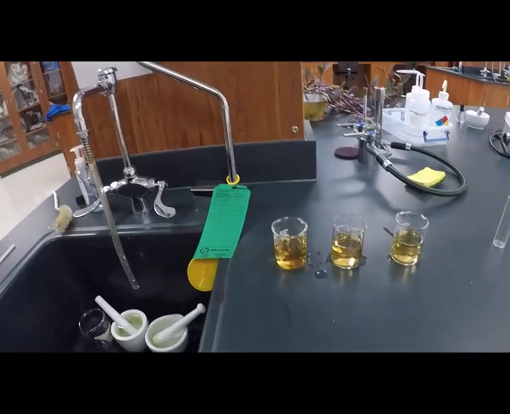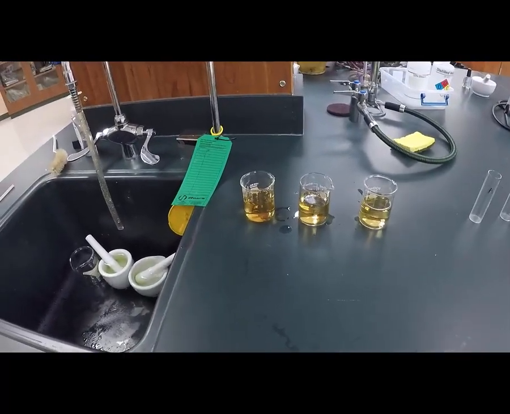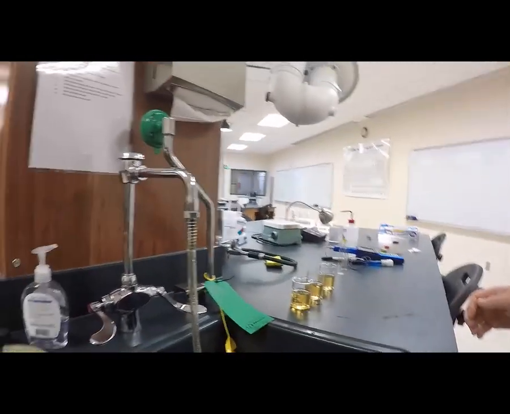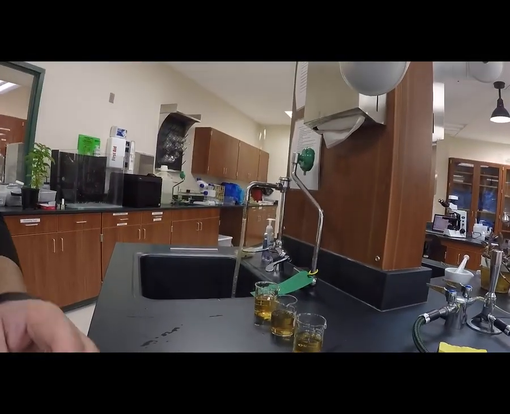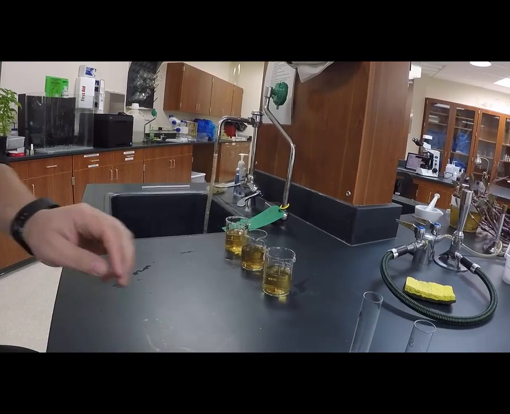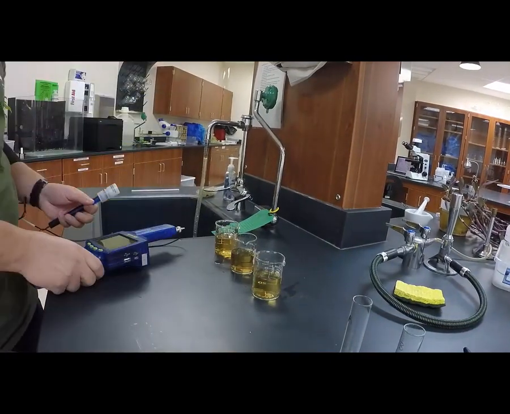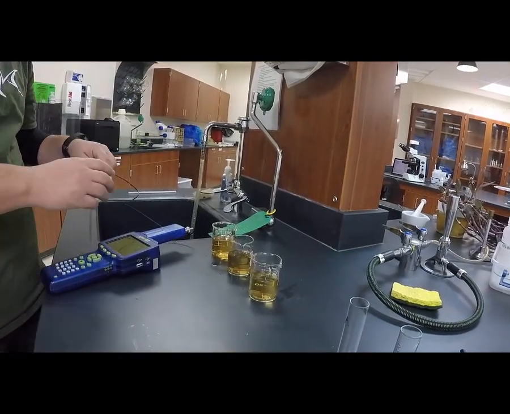But just to make sure that we're on the same playing field, I'm now going to get an initial pH value. I'm going to put the camera here, and I'm going to show you how to test the pH with a pH probe.